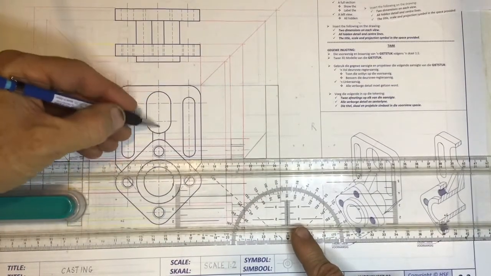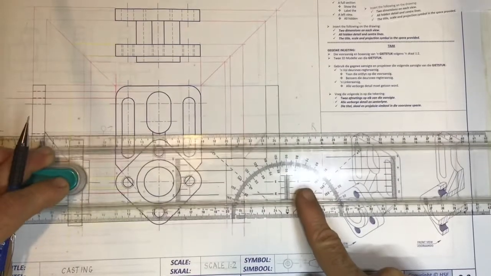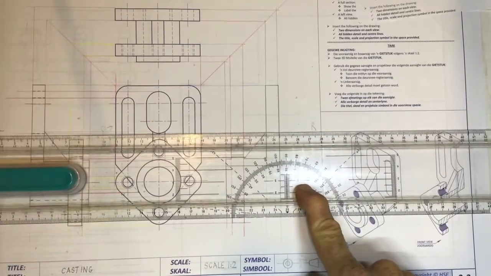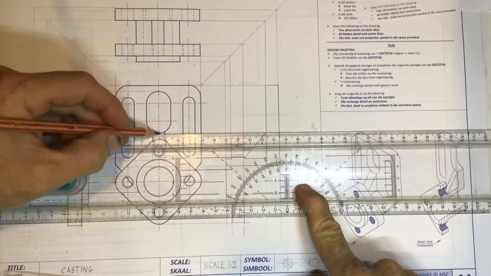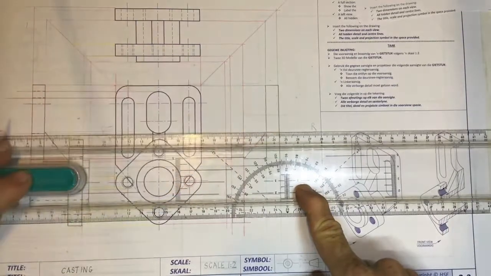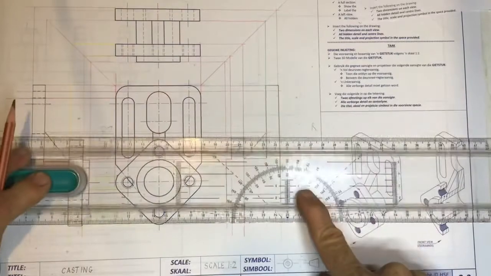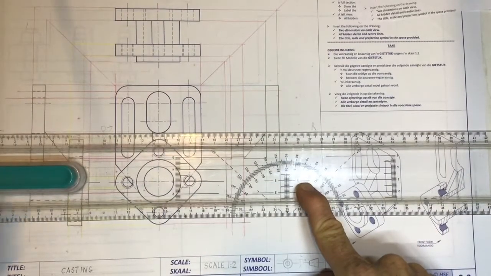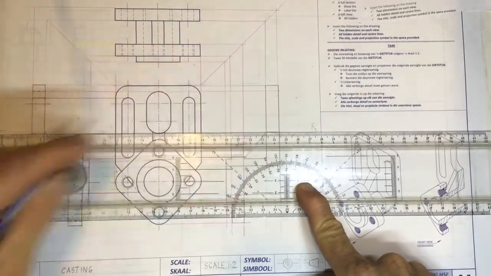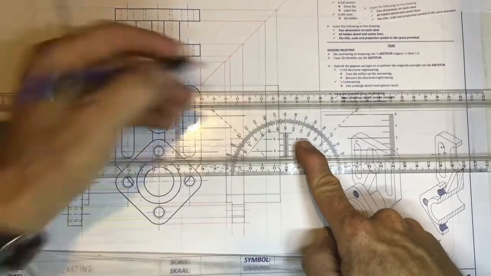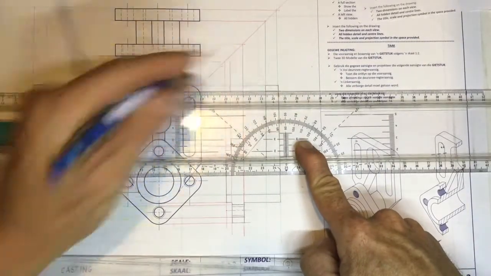Once you've got that in place, you need to look where the sectioning is going for this hole over here. So I'm going to take a line going across over there from the bottom of that hole. Take a line going across over there, and I can draw in a dark line over there, and I can draw in a dark line over there.